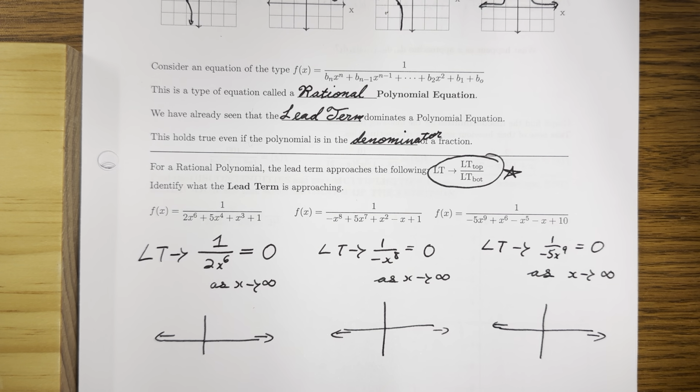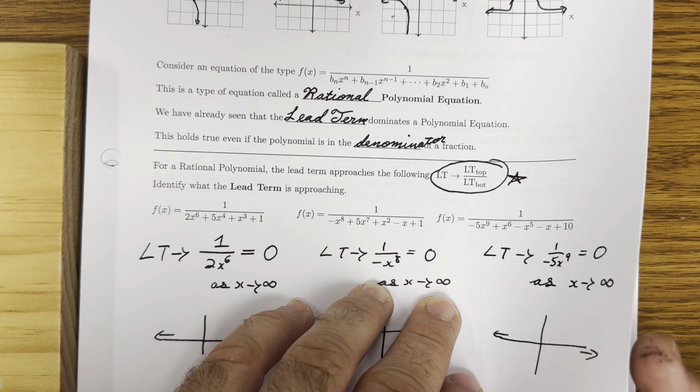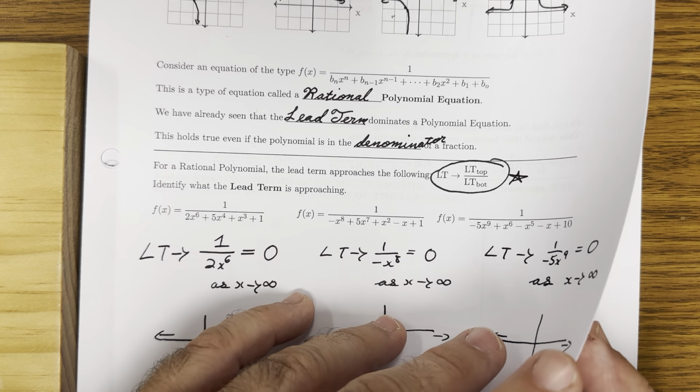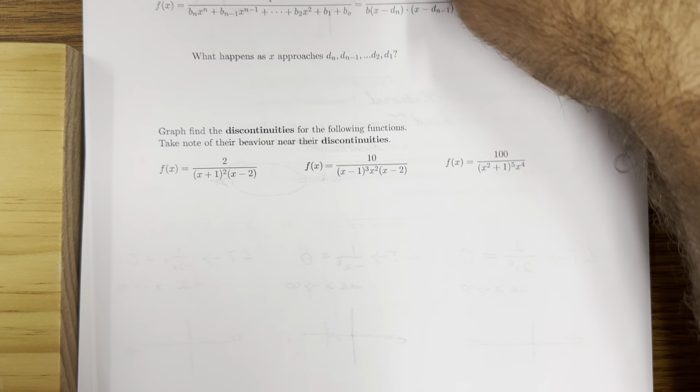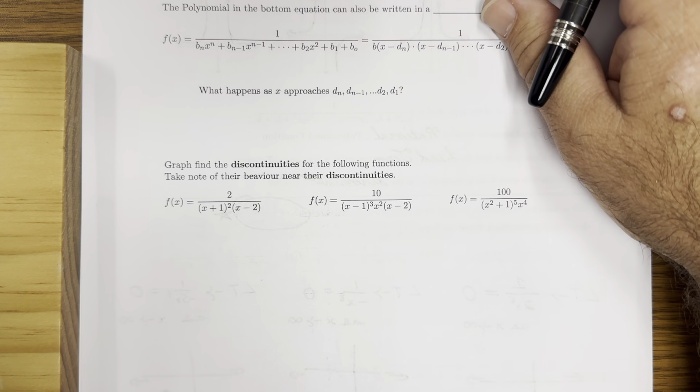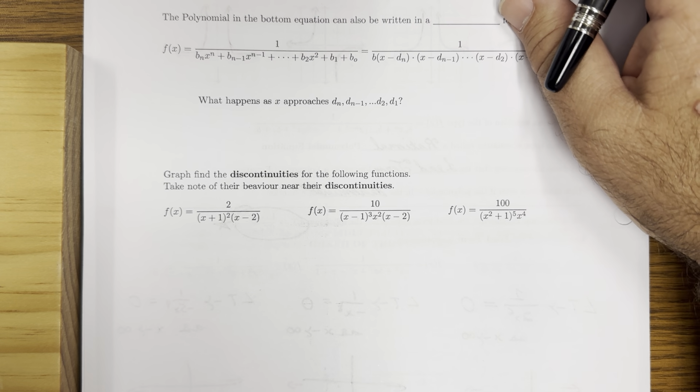All right, so moving on to the next page. So we've got discontinuities of a rational polynomial equation.